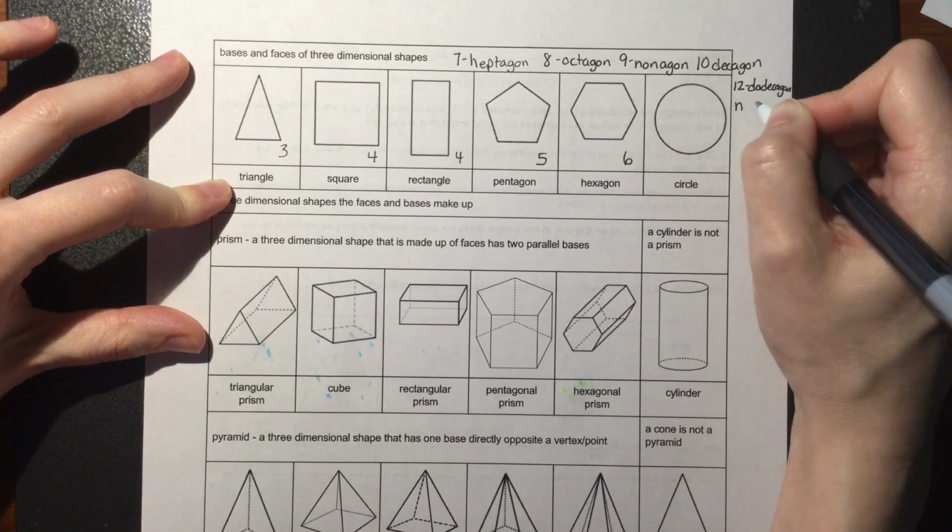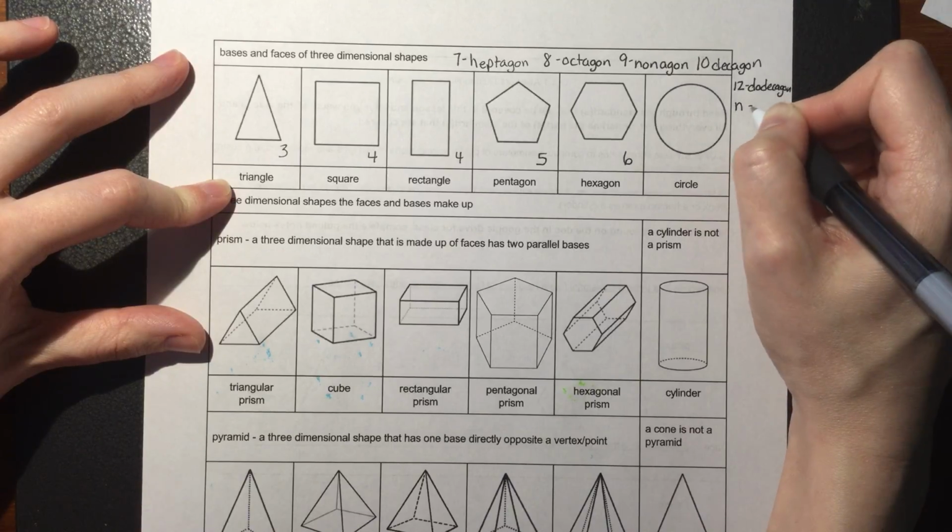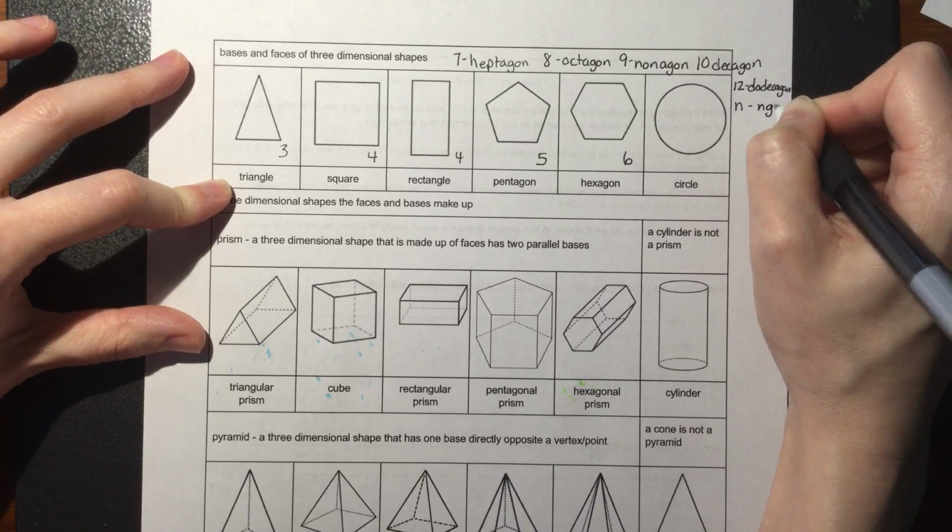And then everything else, whatever number it is, you say the number and then gon.